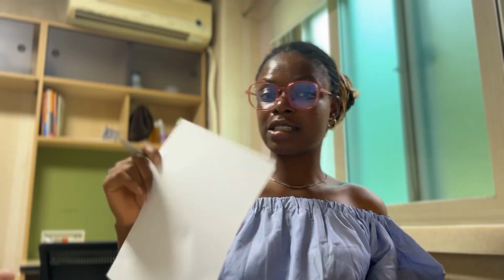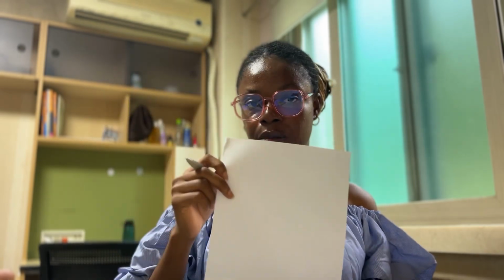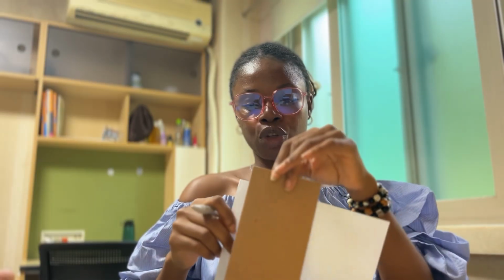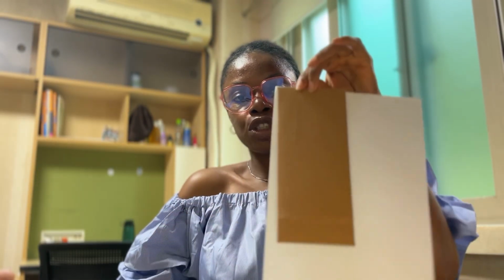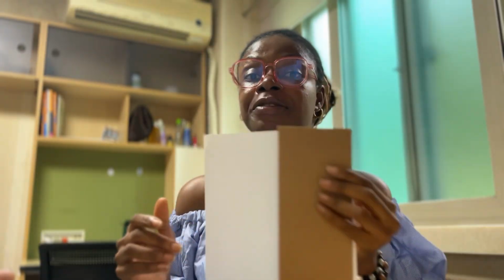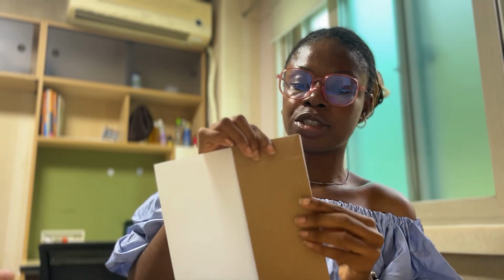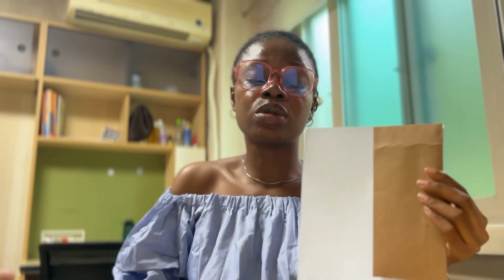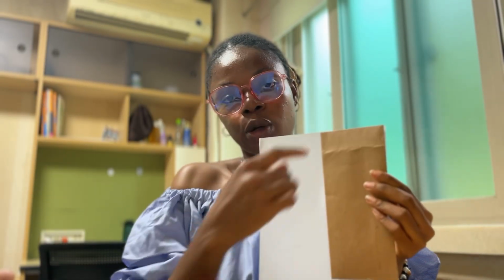You understand? So in order to avoid that, it is stated in the guidelines that any document that is not this size should be attached to a plain A4 paper in order for you to assume the size of an A4 paper. So now this envelope that is not an A4 paper size, you carry it and attach it to a blank A4 paper, and then it becomes A4 paper size. I will advise that you attach it to the top right corner of the A4. Why? Because you are supposed to label your documents at the top right corner.